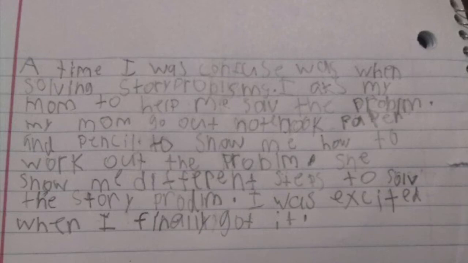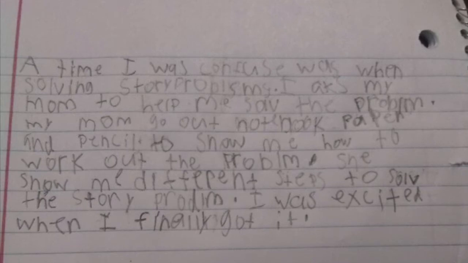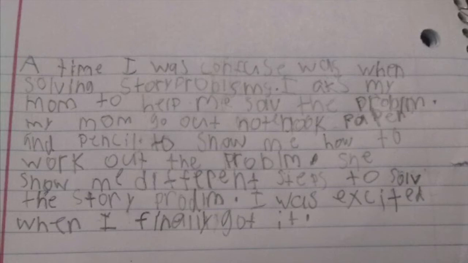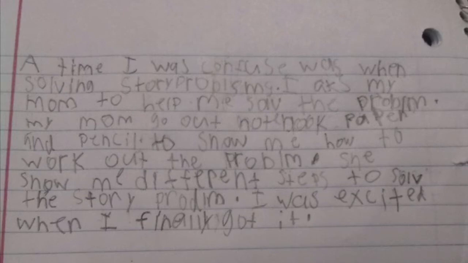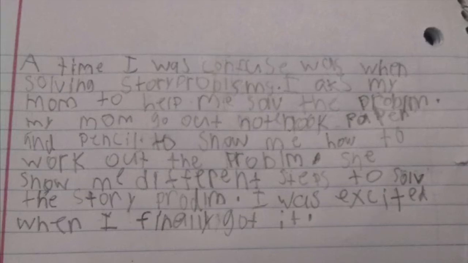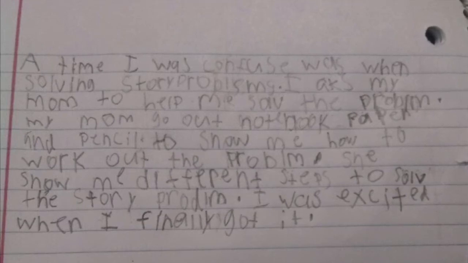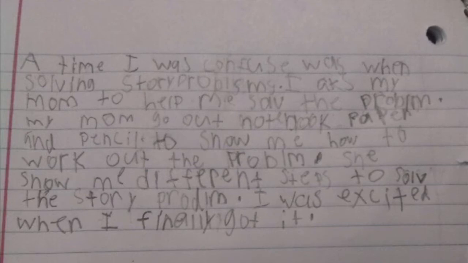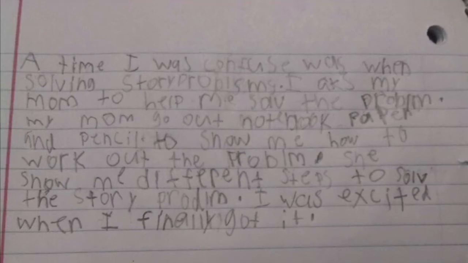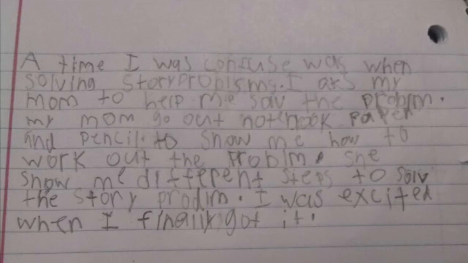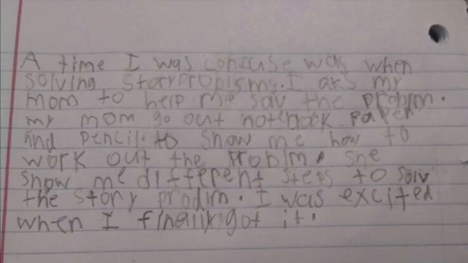So the word solve is spelled S-O-L-V-E. So we want to pay attention to spelling there, solve the problem. So that was the first thing that happened in the story. They were confused. They asked their mom to help them solve the problem. Let's see what happens next. What's the next event? My mom got out notebook, paper, and pencil. So guys, we want to spell the word got. So that was the second thing that happened. That's what happened next, to show me how to work out the problem.